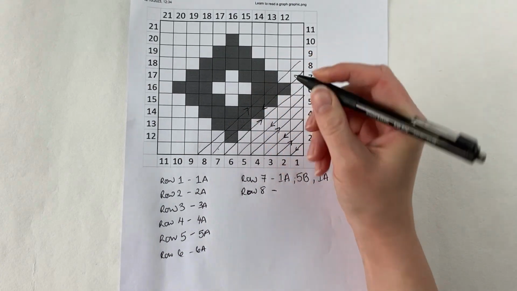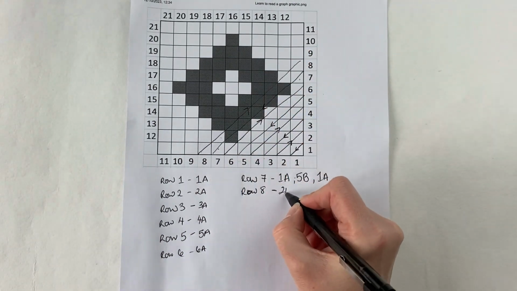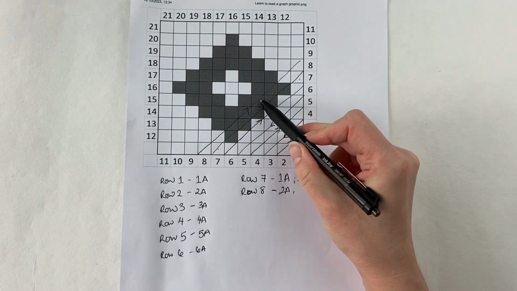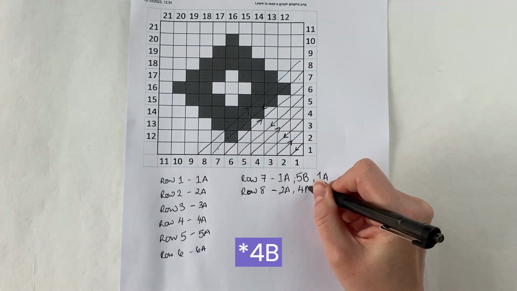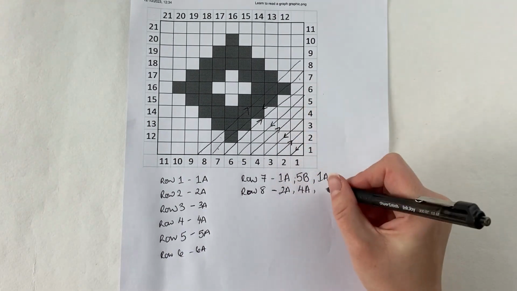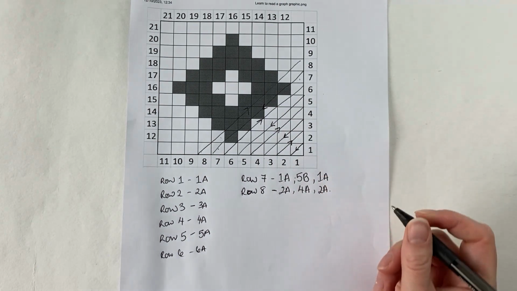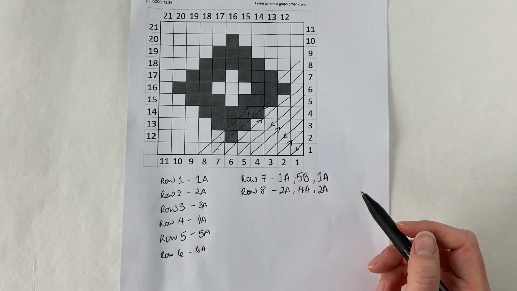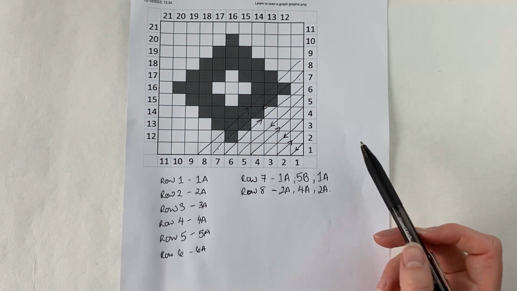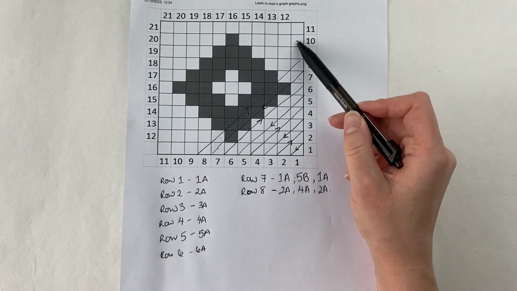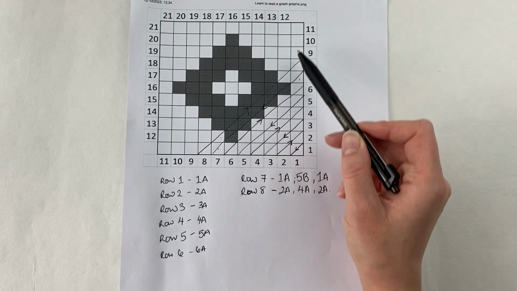going up and down the rows, counting how many boxes you have in each colour. Now, this is a very simple graph. It only involves 2 colours. As you get more experienced, you'll be able to read graphs with many more colours, many more colour changes, and you won't need to draw your lines on every time. You will simply be able to count the number of boxes going up and down.